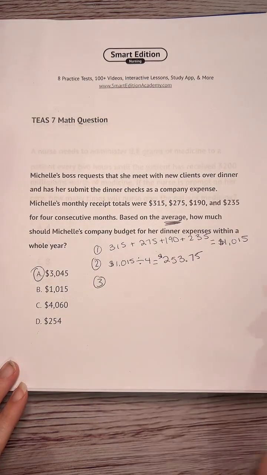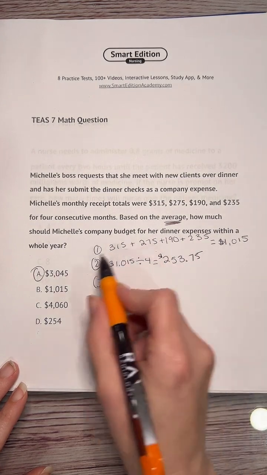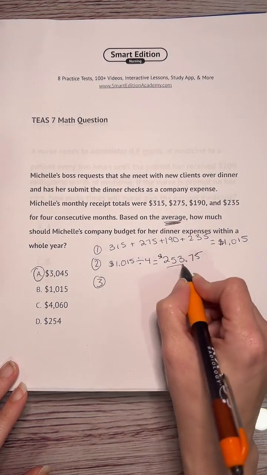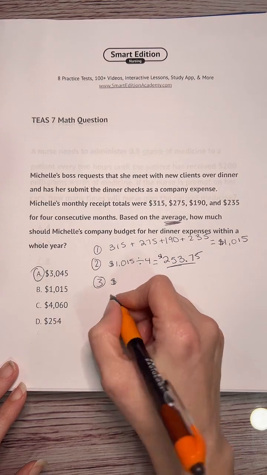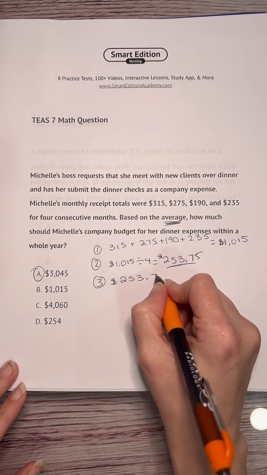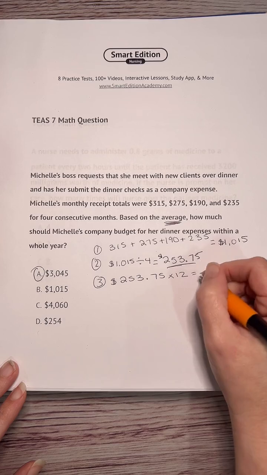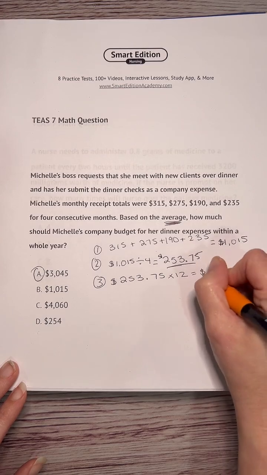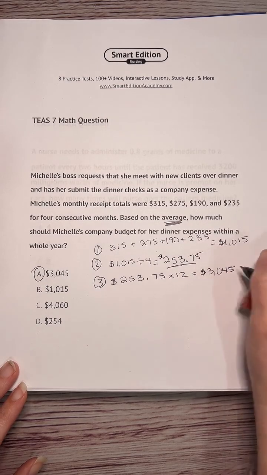So lastly, step 3, because now we need to figure out what the budget should be for the whole year. This is the average monthly, so we need to multiply that by 12 because there are 12 months in a year. So we've got 1253.75 times 12, and that is how we get to the answer of $3,045.